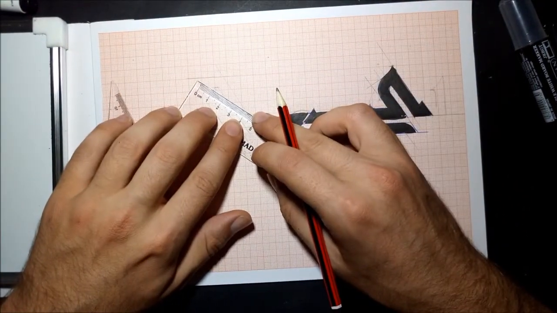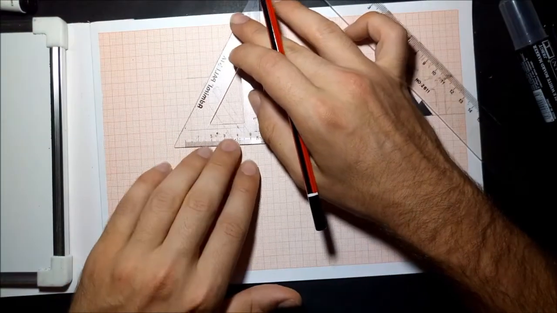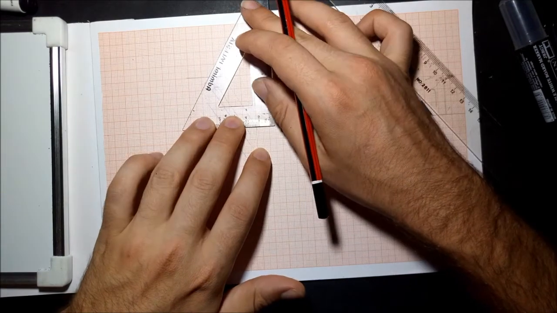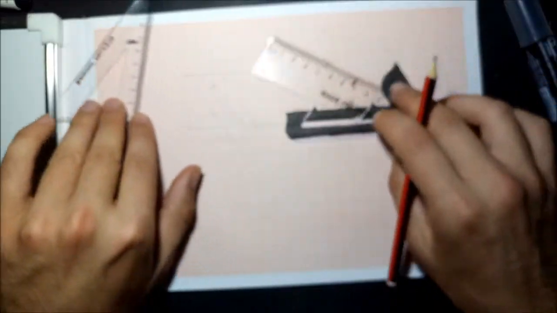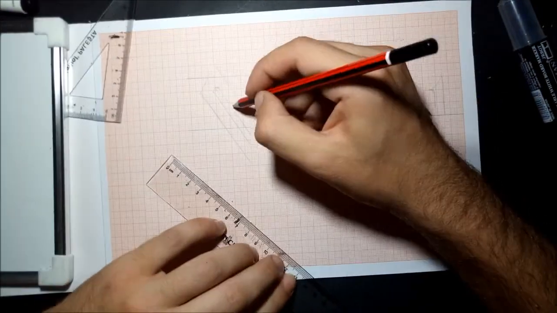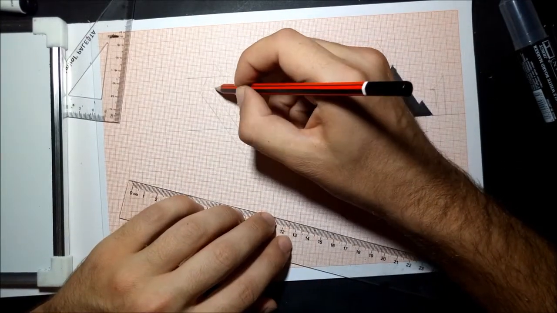And the same thing goes for this line. You take the 8 millimeters thickness right over here. You take your triangle and you connect this to the upper line. So, and you connect this one to this one. Now you've got this geometric shape with lines going around.